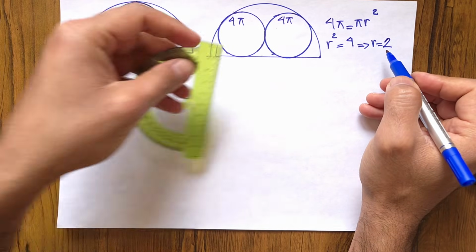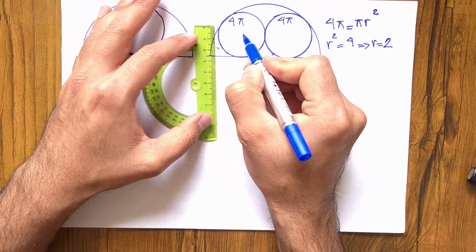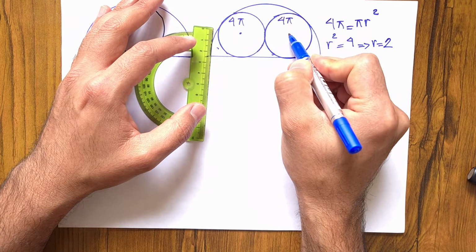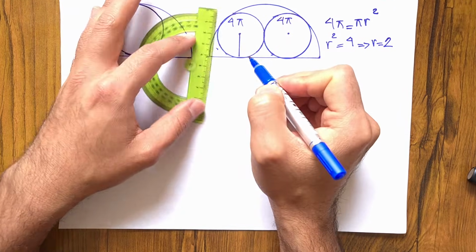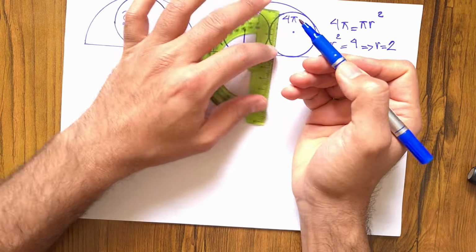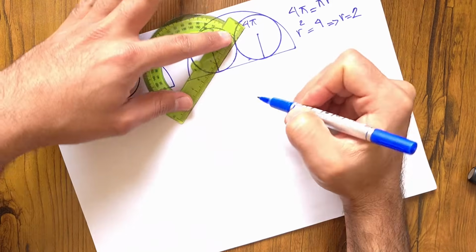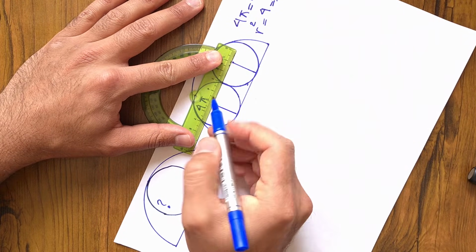So let me draw the r here, and because we need to draw some lines on the shape in order to make it easier to understand and find out the radius of the semicircle, just bear with me a second here. Maybe this one and also this one. And let me connect these two centers together.